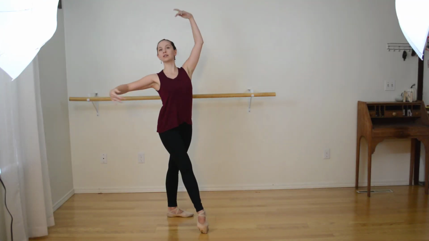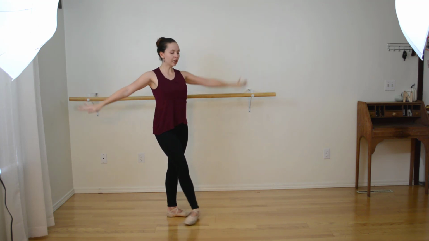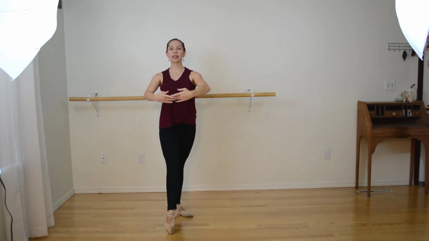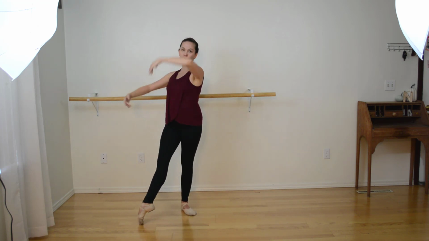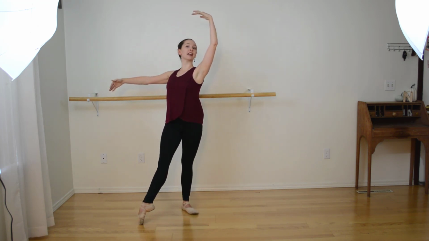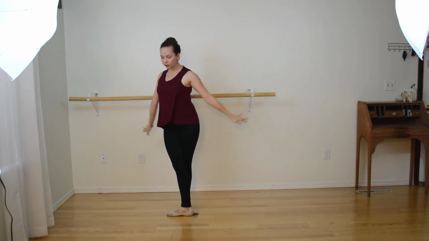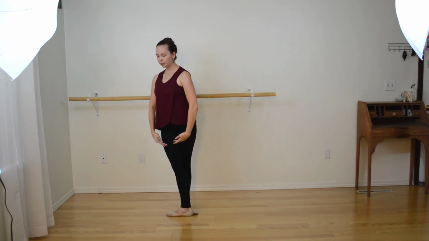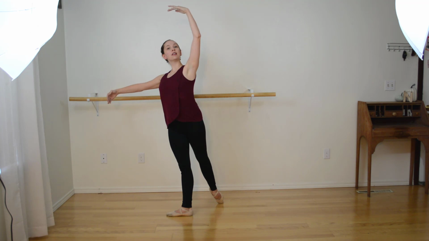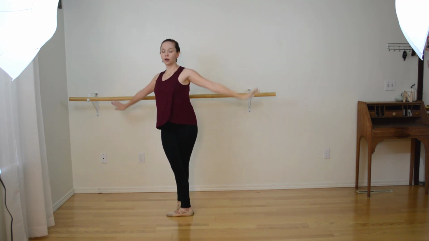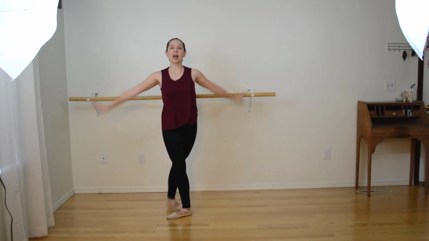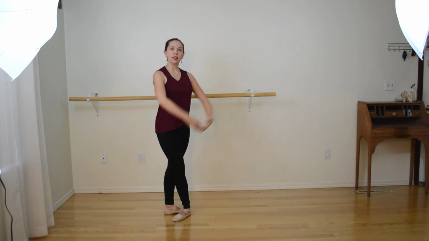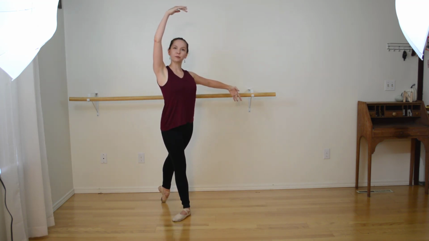First we have croisé devant. Then we face the audience à la quatrième devant. And then onto the other corner, and I'm open. This is your effacé devant. Now I'm going to close. I'm going to stay on this diagonal, and I'm going to tendu my foot to the back. This again is open. This is your effacé derrière. Close, face the audience, à la quatrième derrière, and then face your first corner again. This is your croisé derrière.